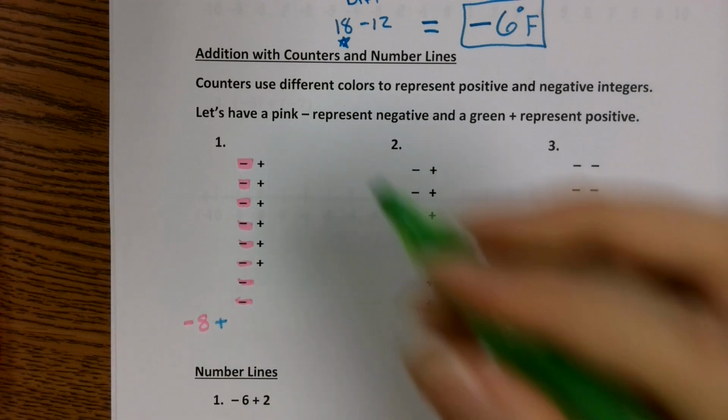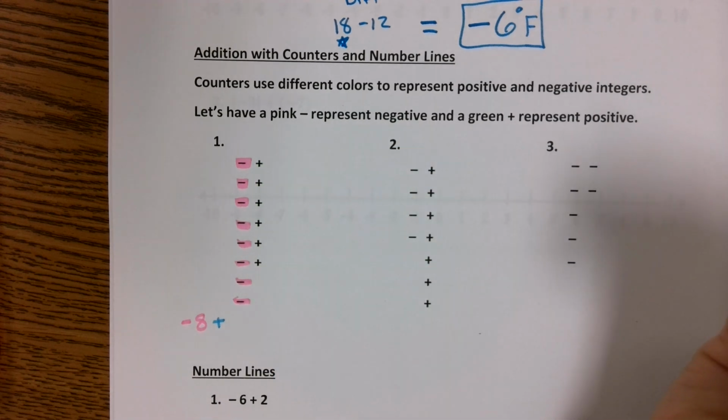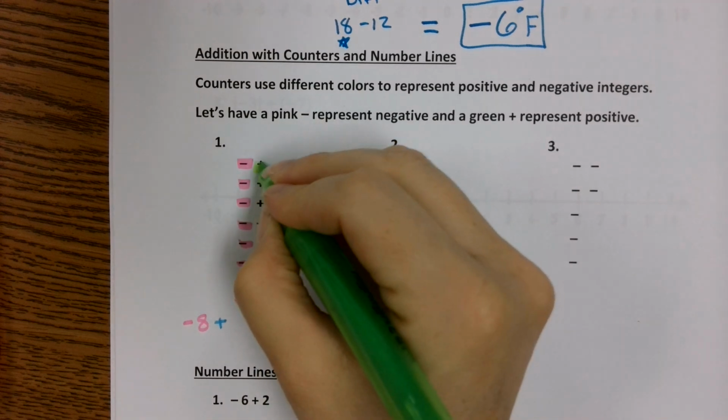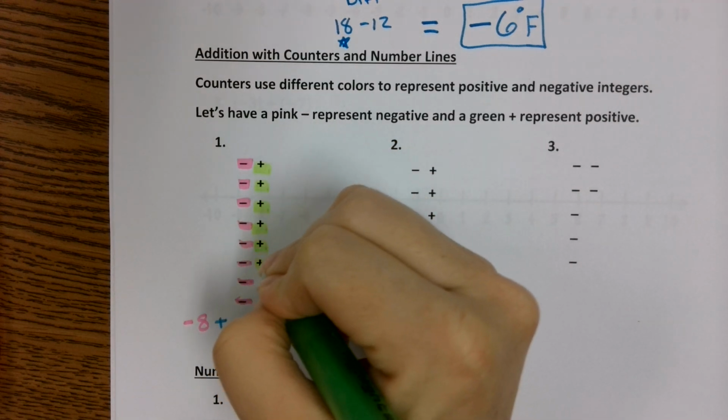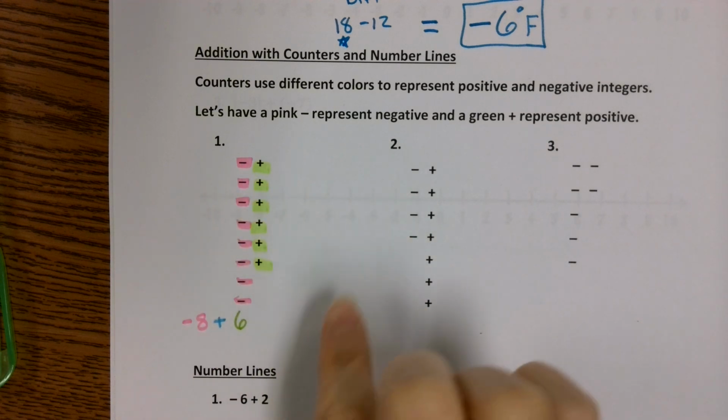The second column is a clustering of positives. How many positives? 6, right? We got 1, 2, 3, 4, 5, 6 positives that we're going to be writing here. So we're going to write plus 6, and we're basically trying to identify what the numerical expression is going to be to represent this situation.